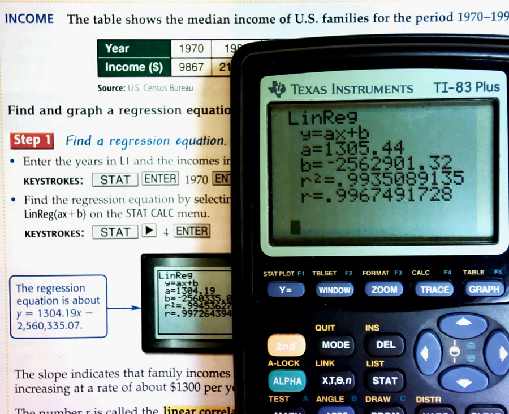Oh, it does give us that. I apologize. I was thinking about the TI-83 Plus, which does not give us that information. But here we have it all listed out. And now it tells me that the A is 1305.44, and the B is a negative 2,562,901. So there's my model.